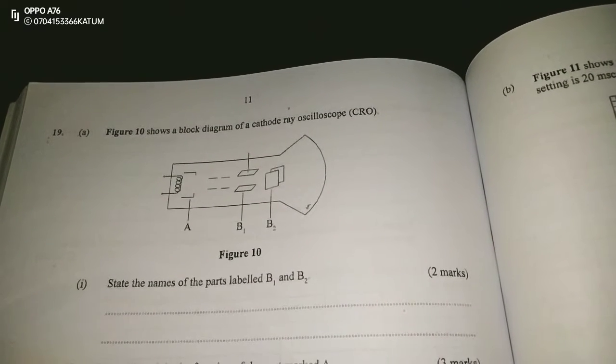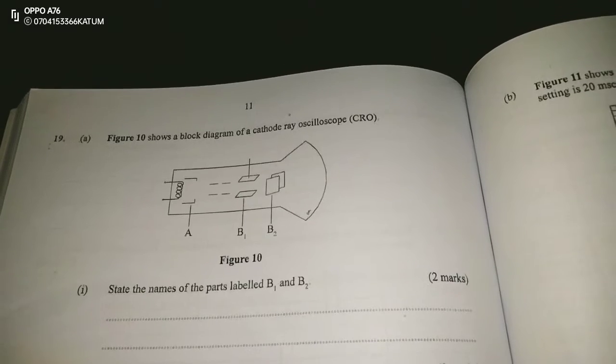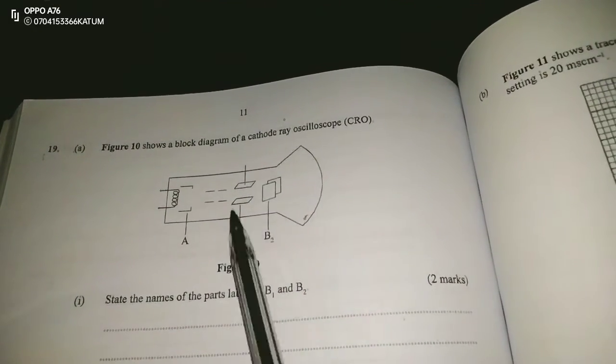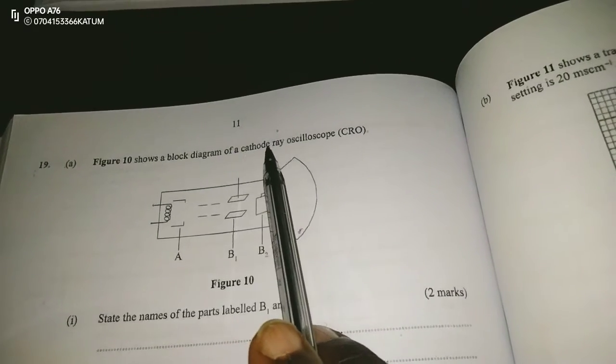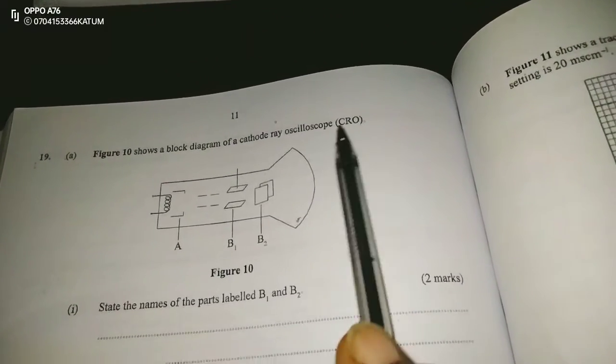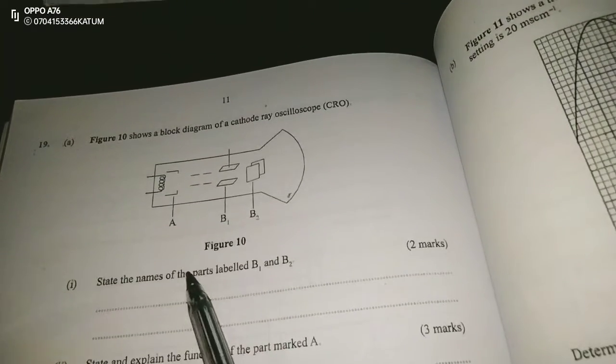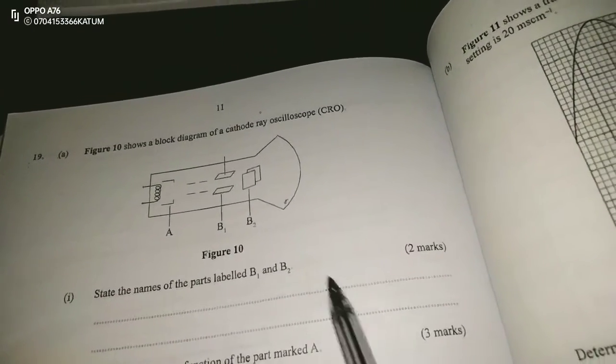We're going to discuss physics paper 2, KCSE 2017, number 19. The question says, figure 10 shows a block diagram of a cathode ray oscilloscope, the CRO. Then we have the diagram here. State the names of the parts labeled B1 and B2.